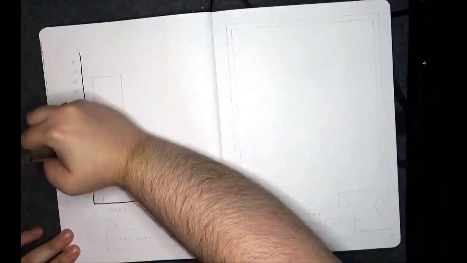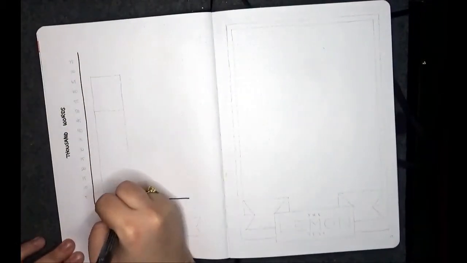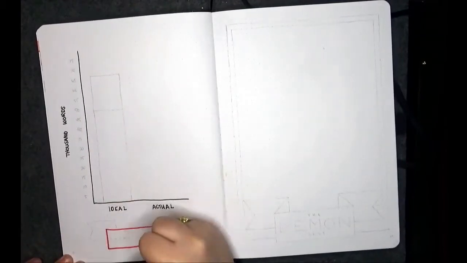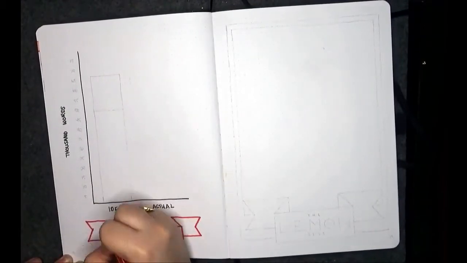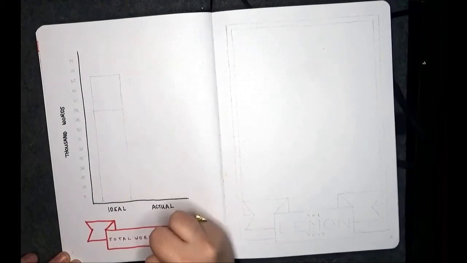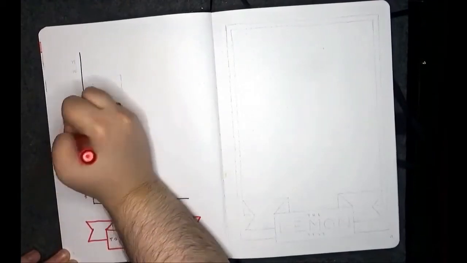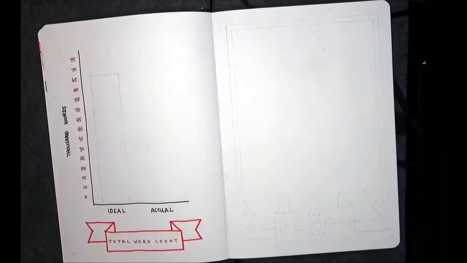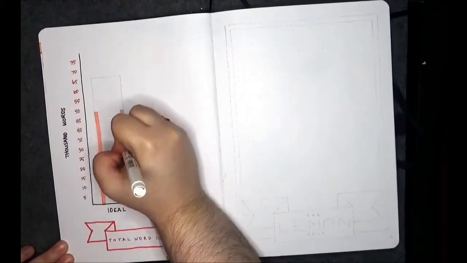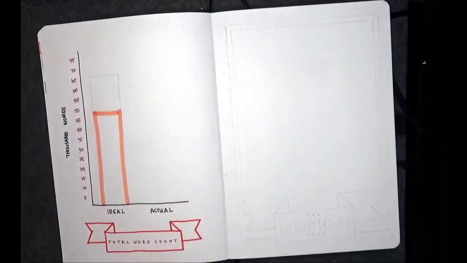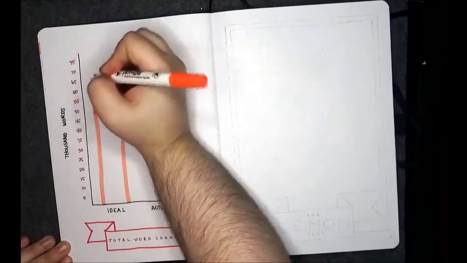And finally, we have a word count tracker. I have 2 bars, one for my ideal words and one for my actual words. This ideal is just my goal for the first draft. I'll have a whole different setup for revising. I tend to underwrite on a first draft, so that's why it's set at the minimum length for a novel.